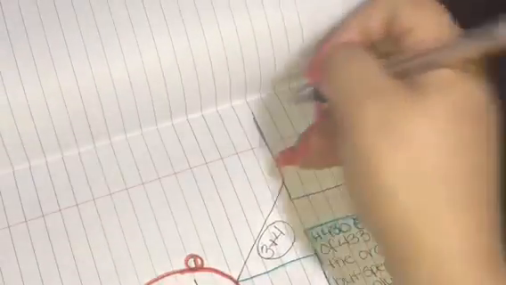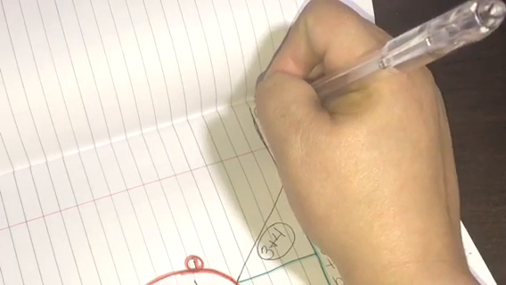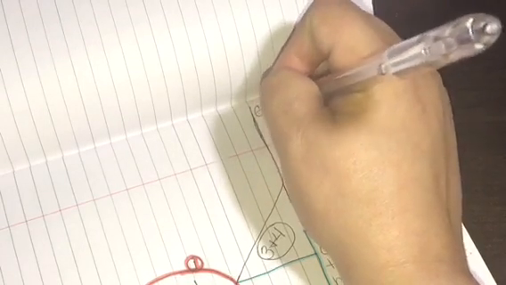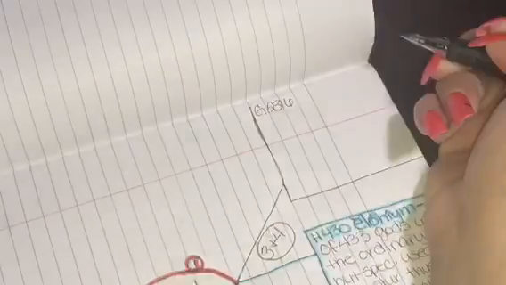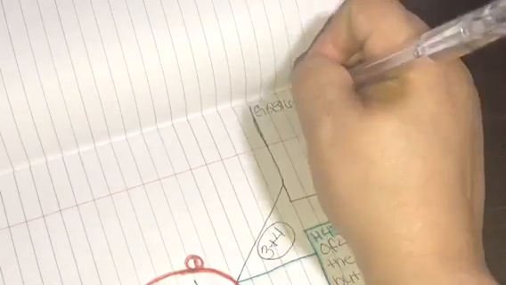in your notebook. So 23:16. So the first thing I write is G, so I know that it's Greek, 23:16. And then you write out the Hebrew word.